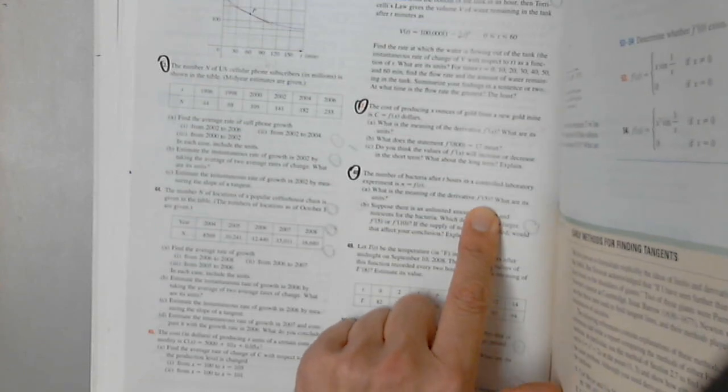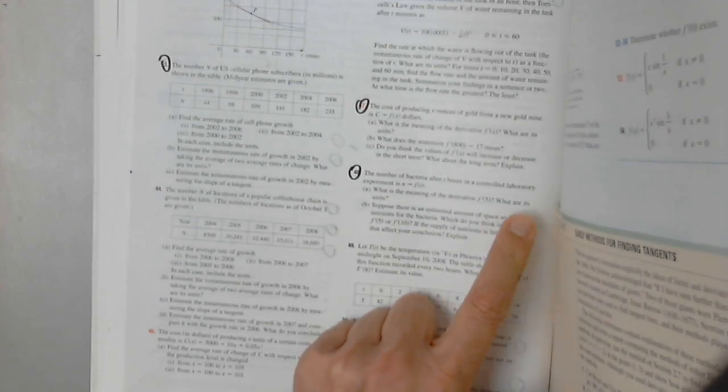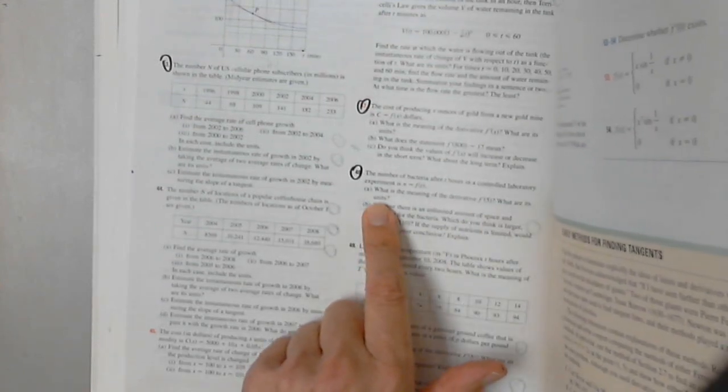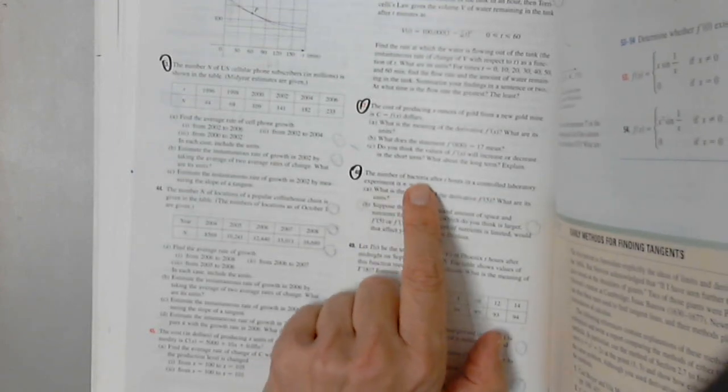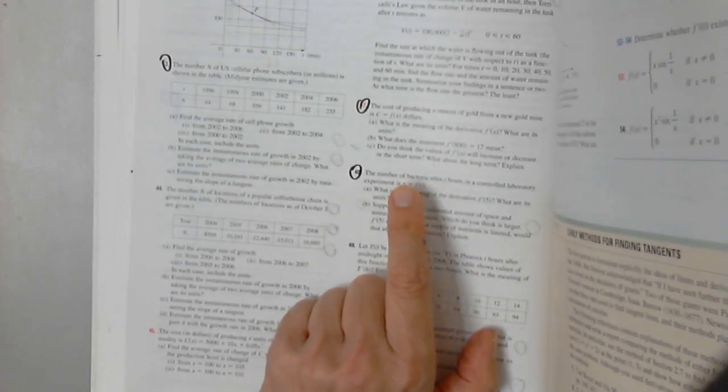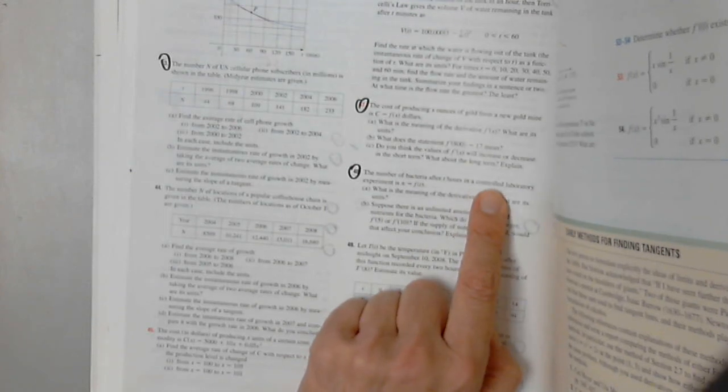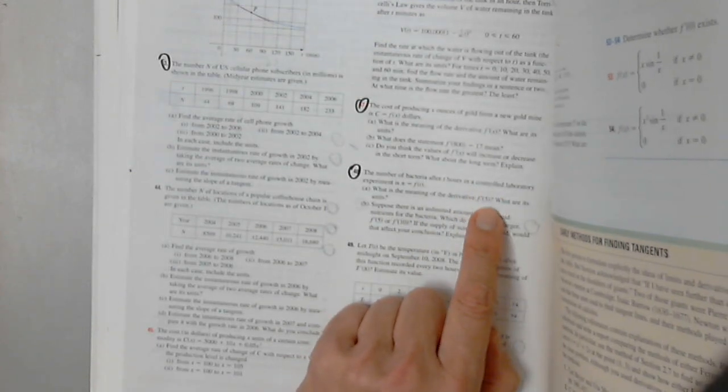What is the meaning of the derivative f prime of 5, and what are the units? So n is the number of bacteria, and t is the number of hours. And we want to find the meaning of f prime of 5.